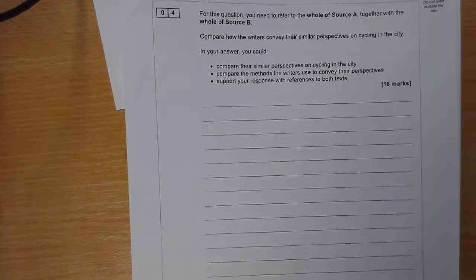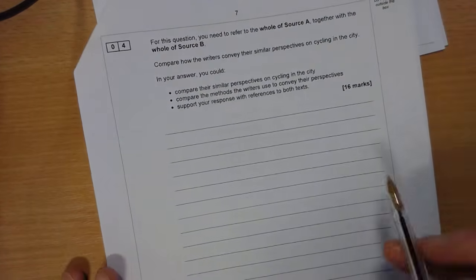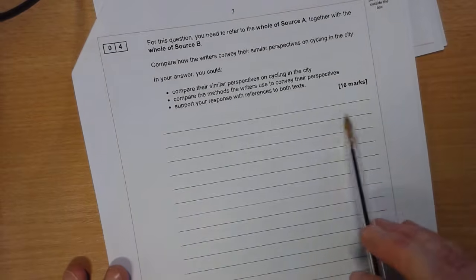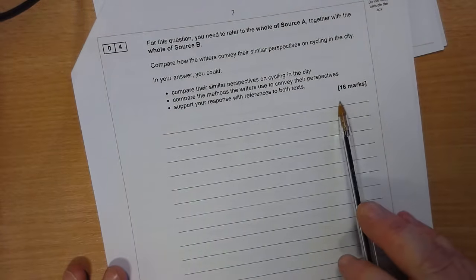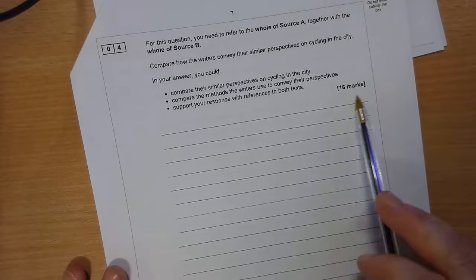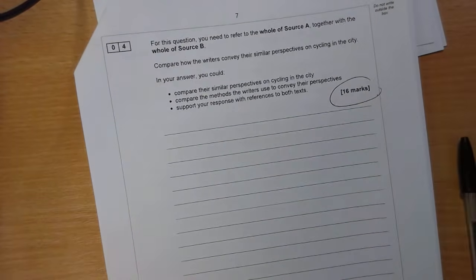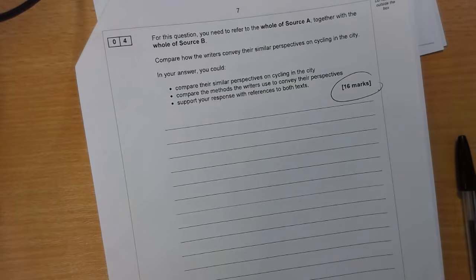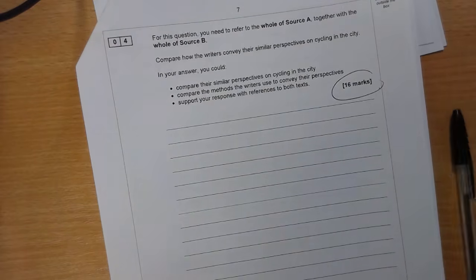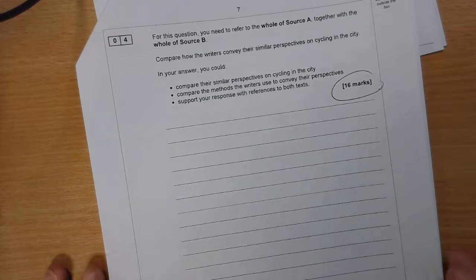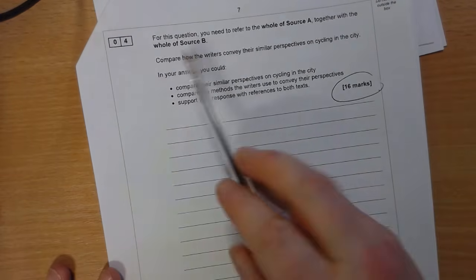Okay, so question 4 on paper 2 then. More marks available on this one, so it's really important that you leave enough time for it. There's 16 marks, 20 marks on paper 1, but it means that we've got to do a lot of detail and show that we've read both sources. Not only that, but we've got to identify how the writer has shown things. So let's have a look at the question.